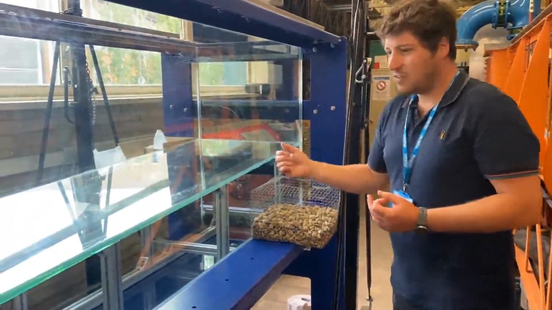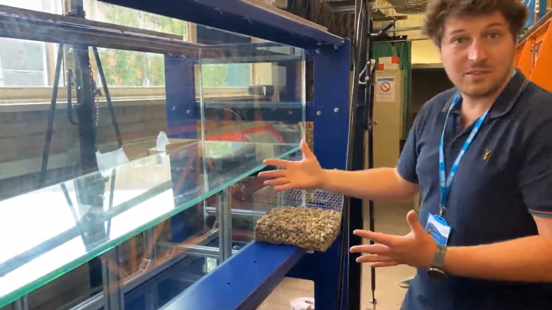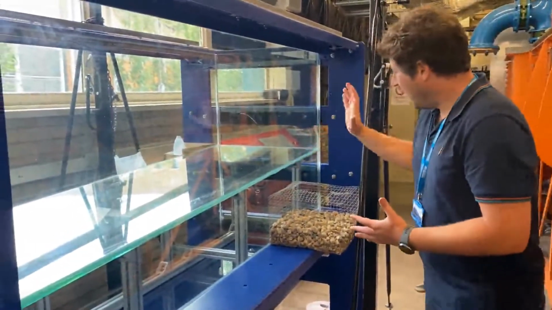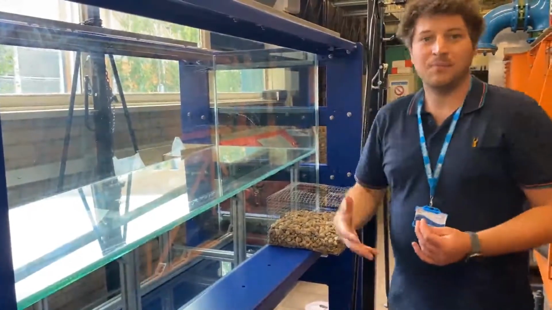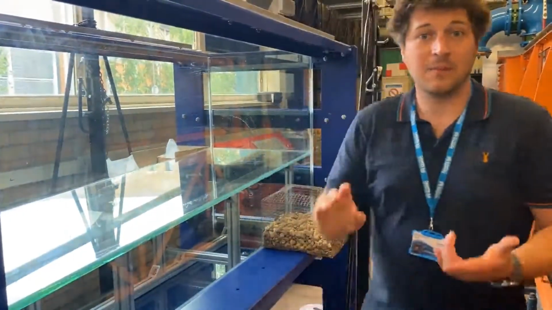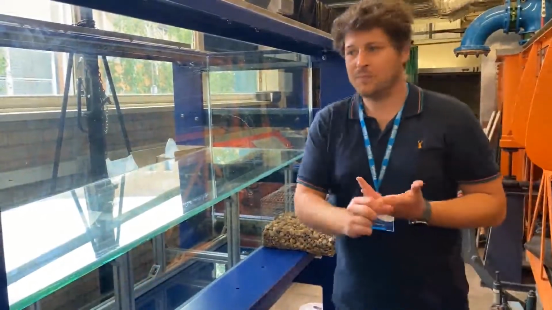We can also look and see how vulnerable settlements are, and we can recreate coastal towns and coastal villages at the back end of this flume and see, under certain wave conditions, whether they would be impacted by either waves and wave activity or even things like tsunamis.